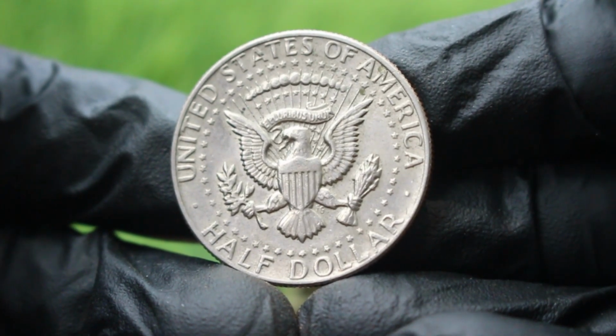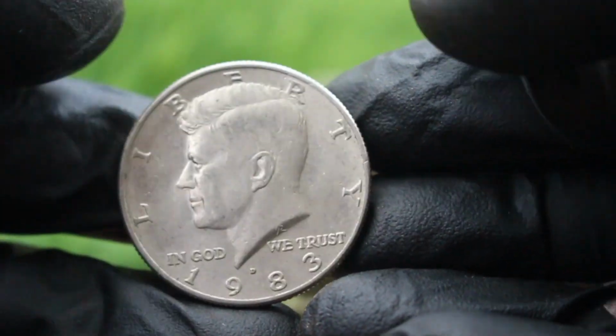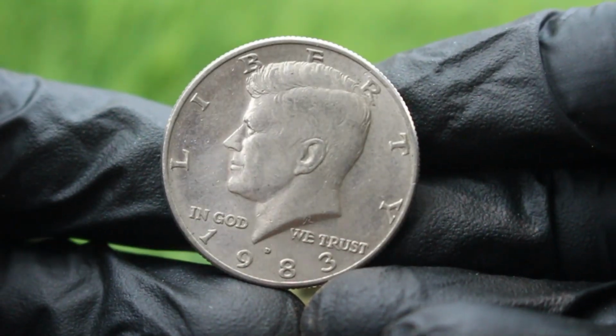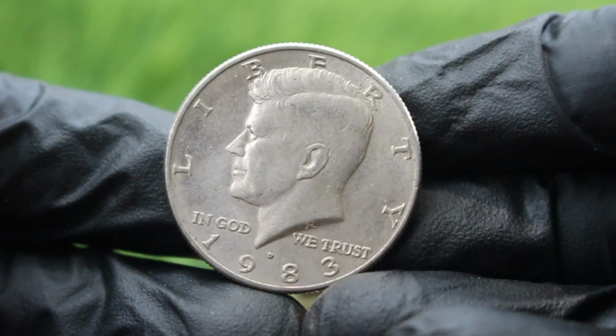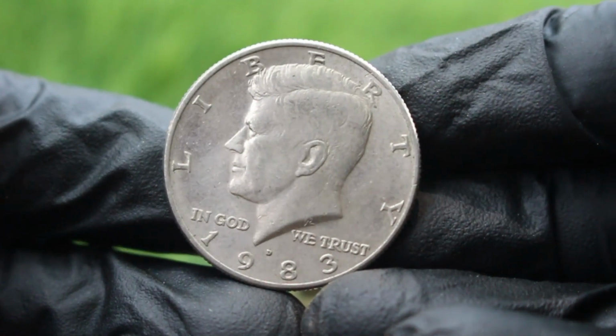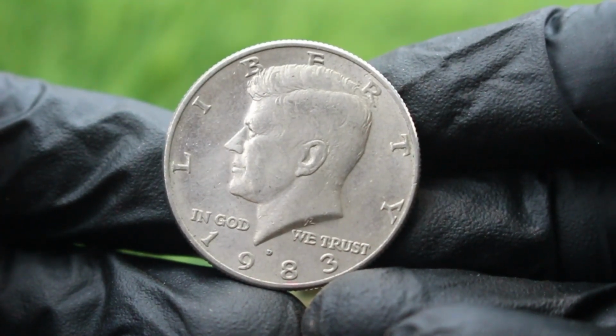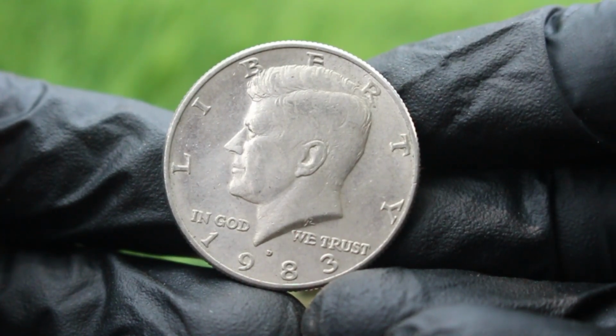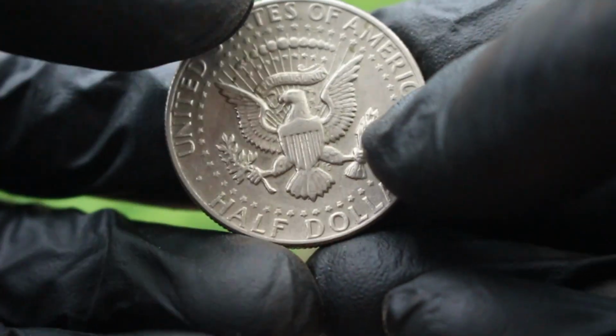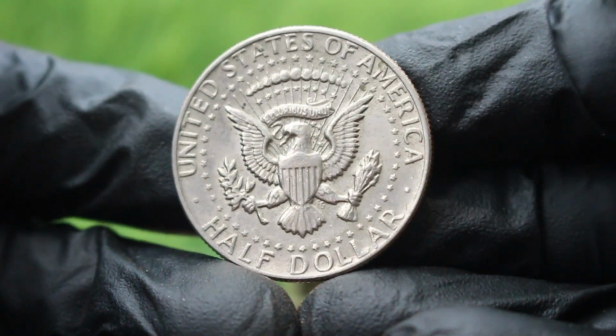In good condition, the standard 1983 Canadian half dollar might only carry a modest value of around $1 to $3 due to its base metal content and common issue. But certain factors could change that dramatically. One such factor is an error or variety in the minting process.